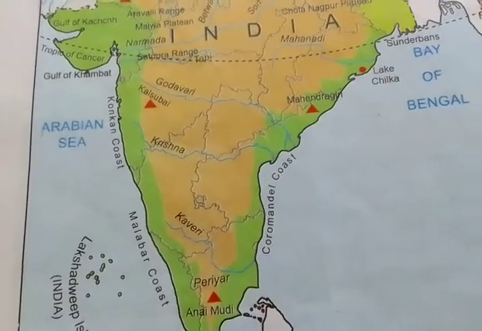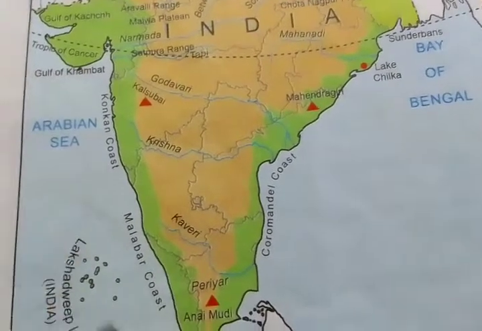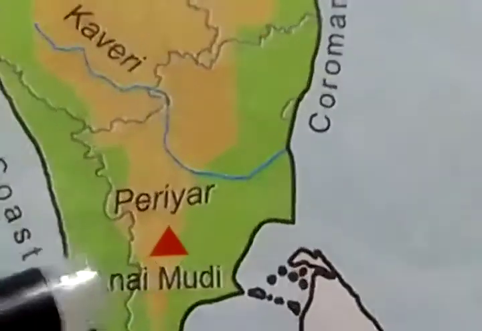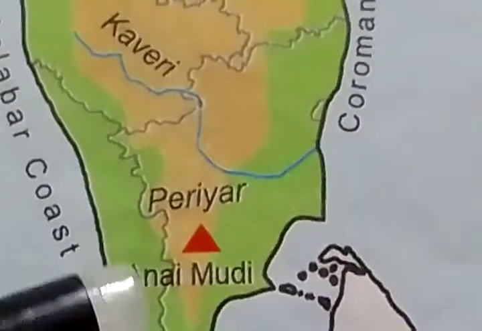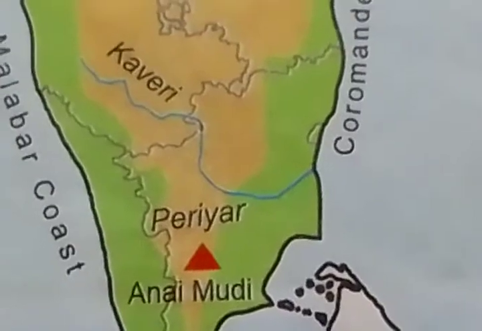The highest peak of the Western Ghats is Anaimudi. You can see here, the highest peak of the Western Ghats.